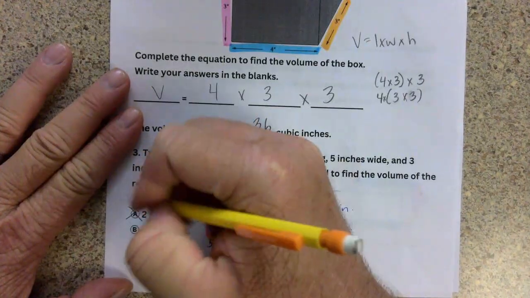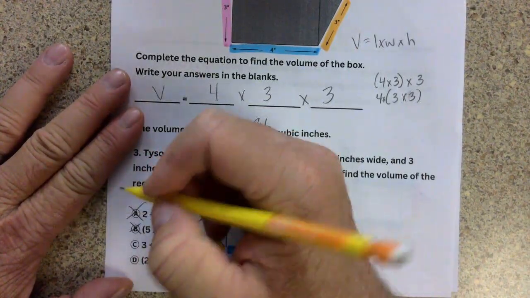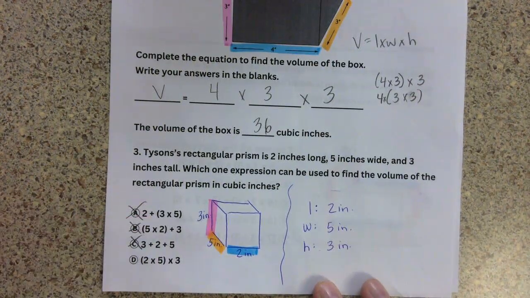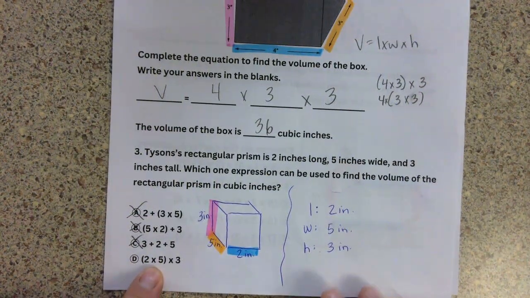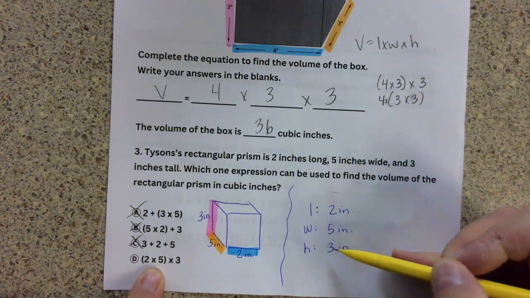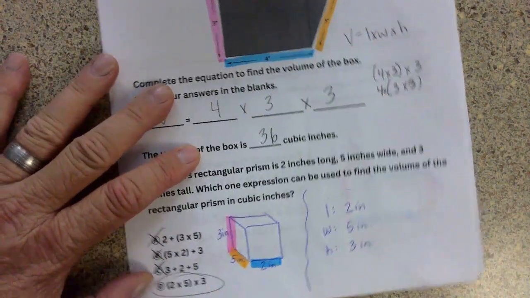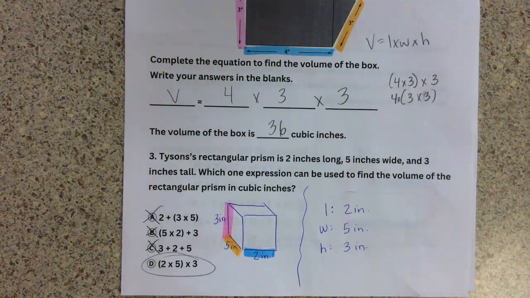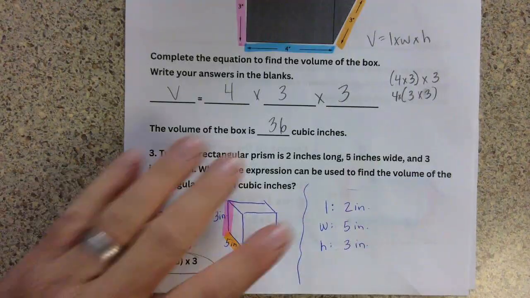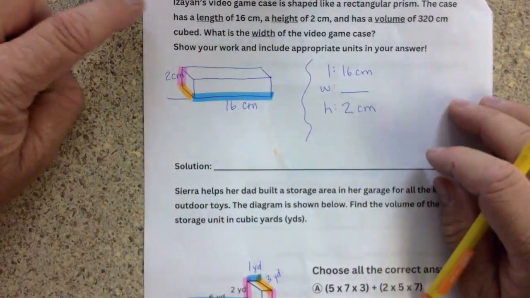Hopefully, they eliminated these fairly quickly because they all include addition. And then we just need to make sure that these measurements work, and so it would be letter D, 2 times 5 times 3, that would be the one that we want here. Moving on to the next one.